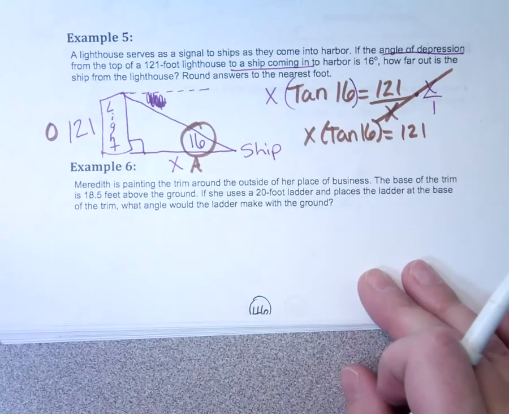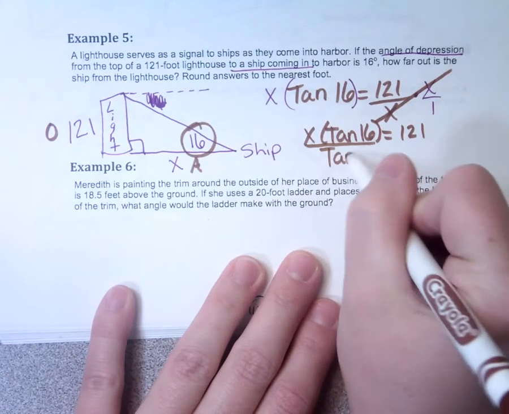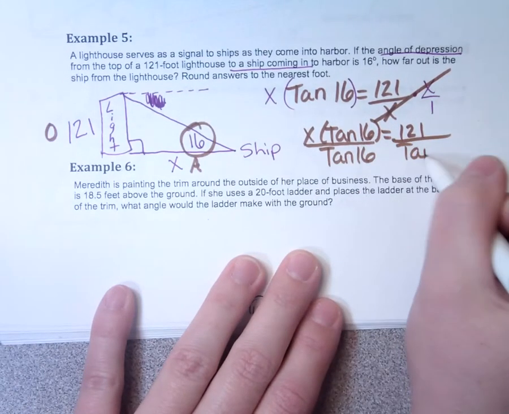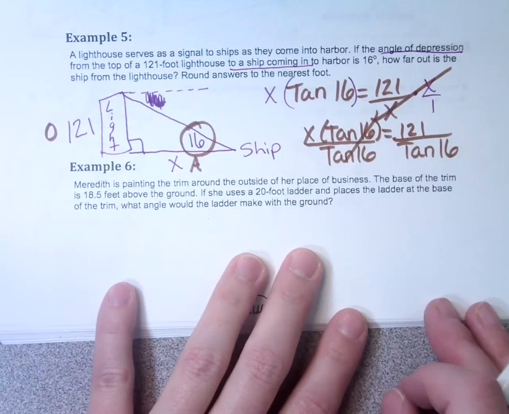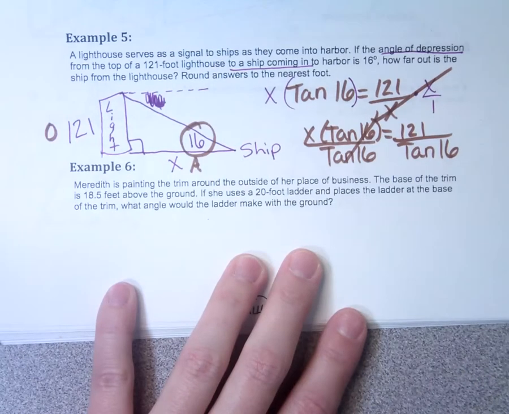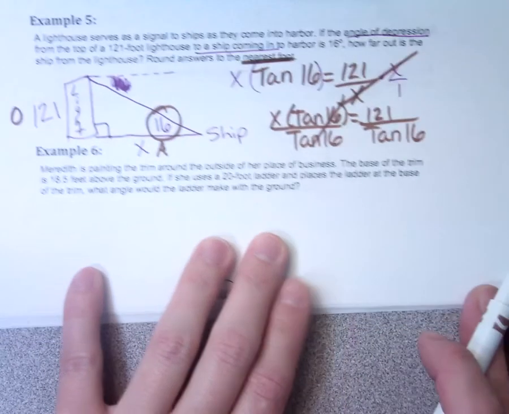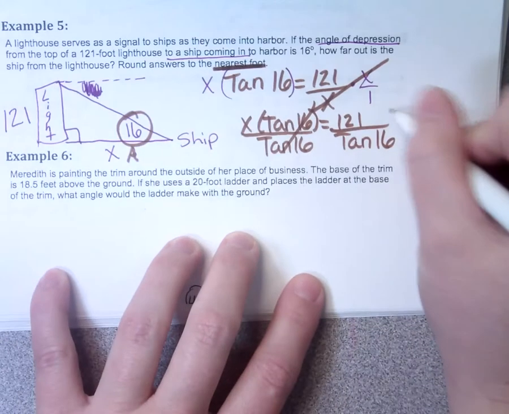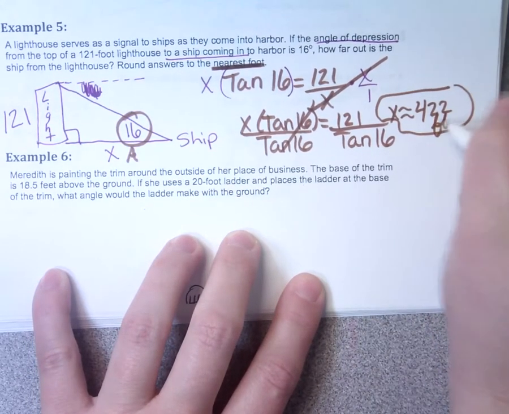And then to get x by itself, what would you do? Divide by tangent of 16. And now I can just put that in my calculator. So if I put 121 divided by tangent of 16, 421.977147. Okay, and then this one says let's round to the nearest foot. So if you round to the nearest foot, 422. So x is approximately 422, and that would be feet if I were to label.